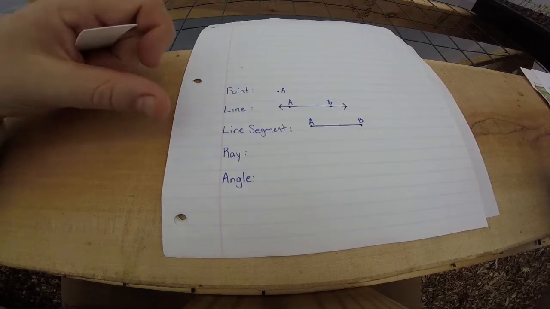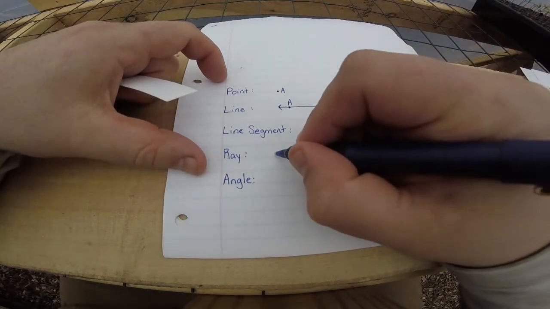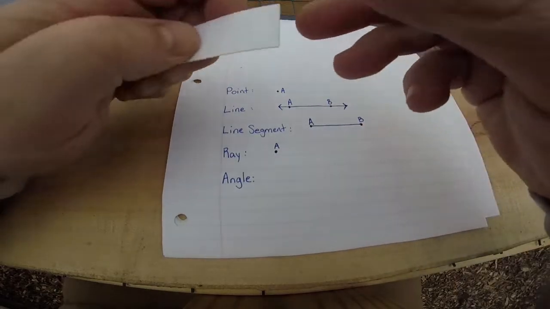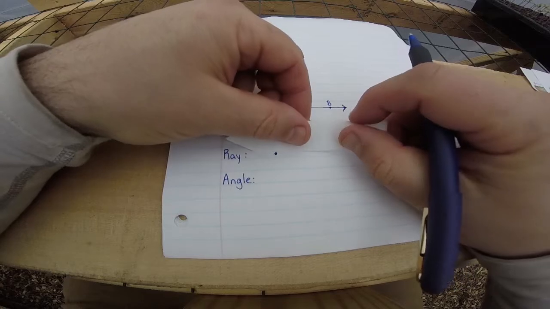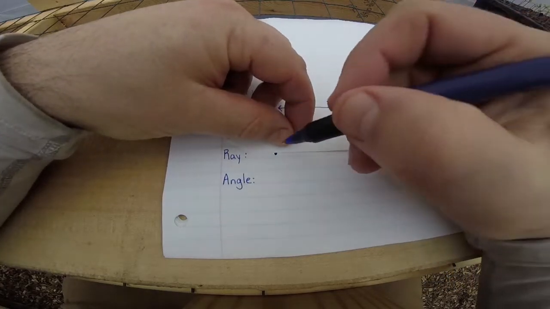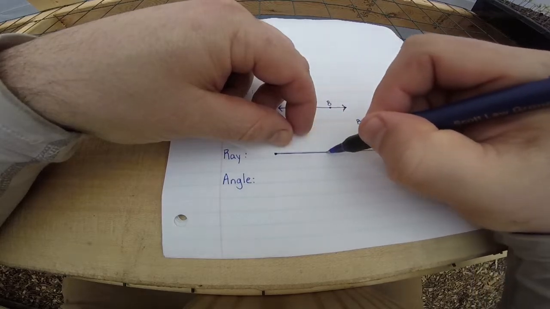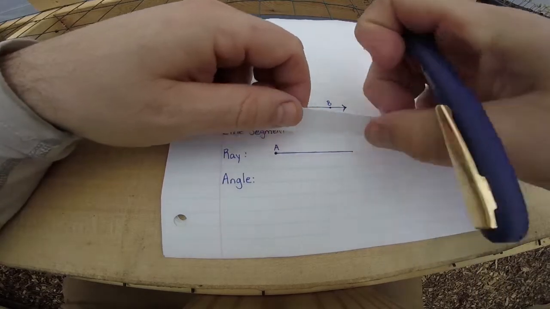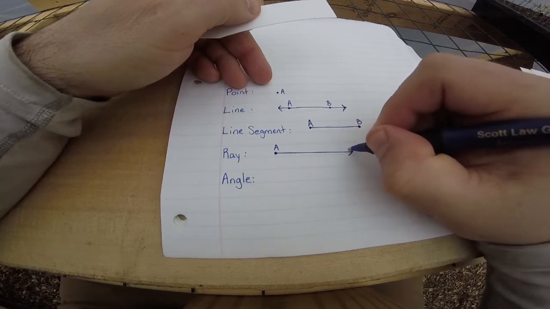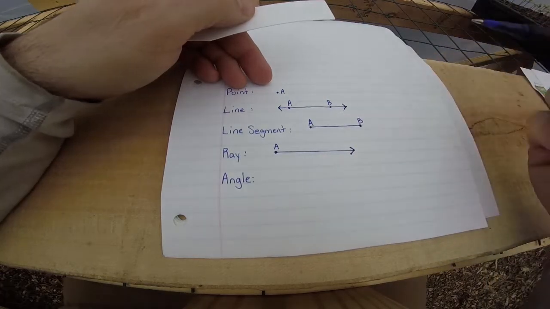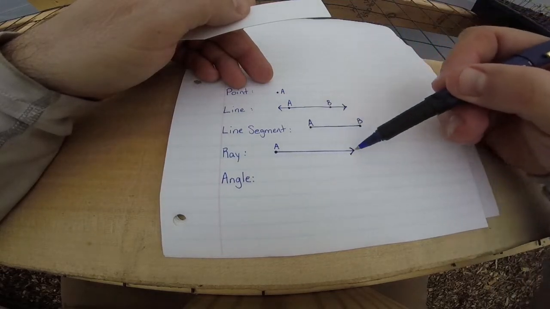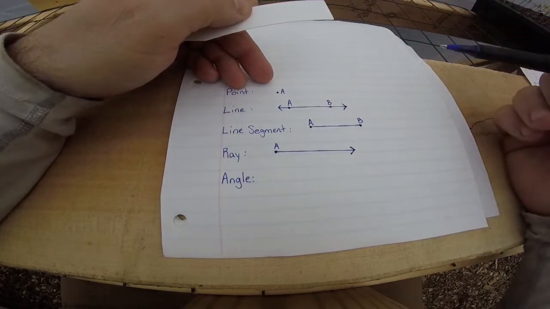A ray is quite unique. A ray starts at a point. We'll say point A again. And I'm going to take my lovely plant marker, and I'm going to draw another straight edge there. But this time, at the end of a ray, I'm going to put an arrow. What this means is that it starts right here and goes this way forever and ever and ever and does not stop.